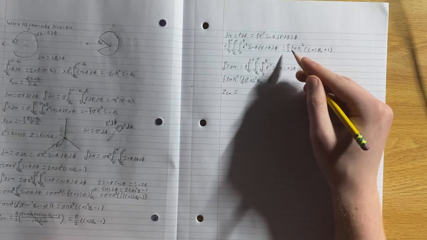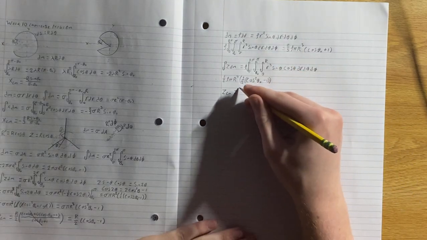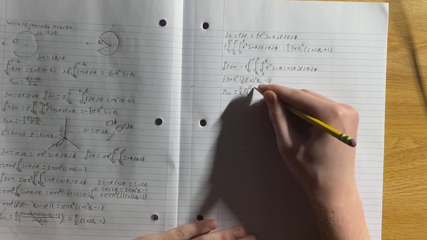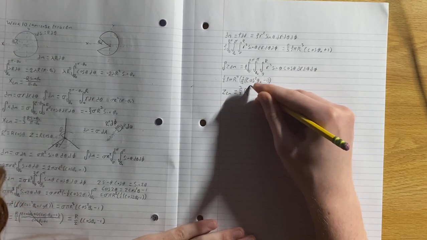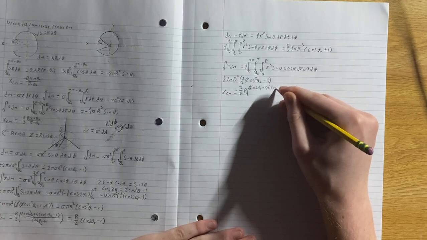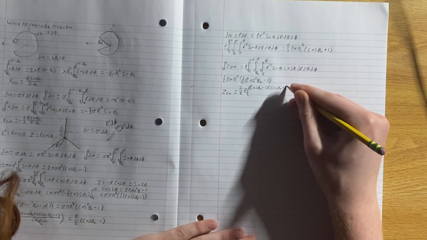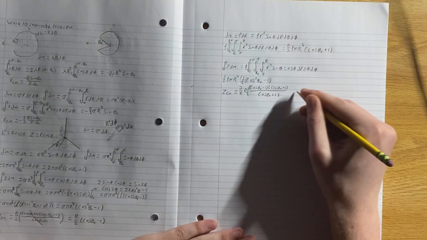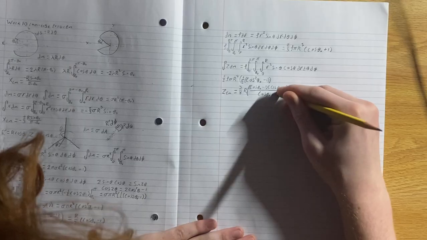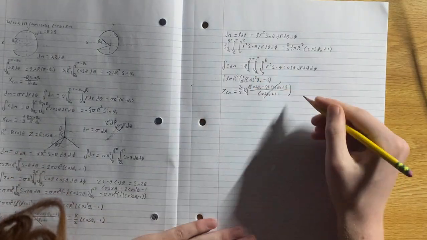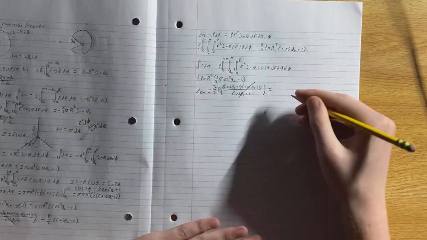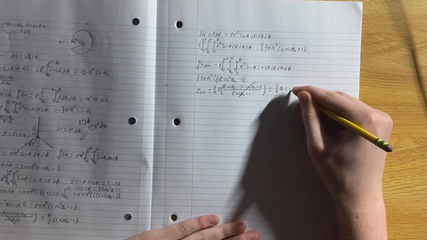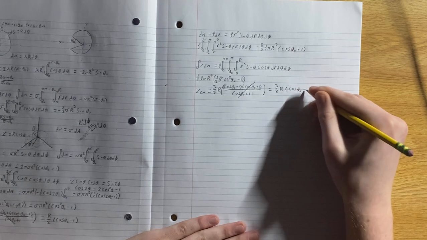And 1/4 divided by 2/3 is equal to 3/8. These cancel again. And our z center of mass is 3/8 r times cosine theta naught minus 1.